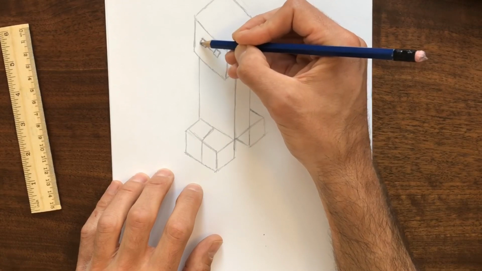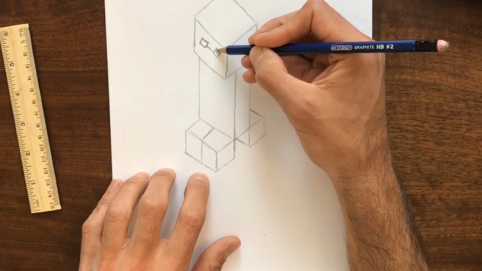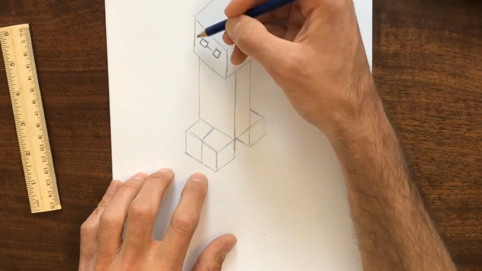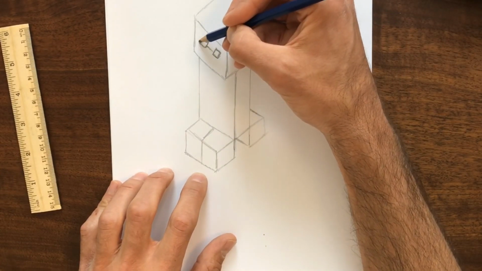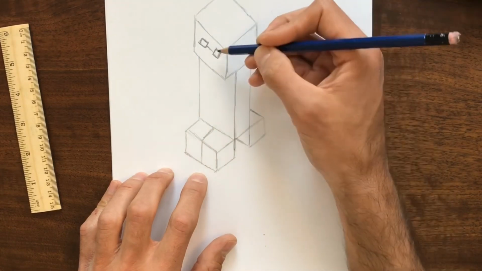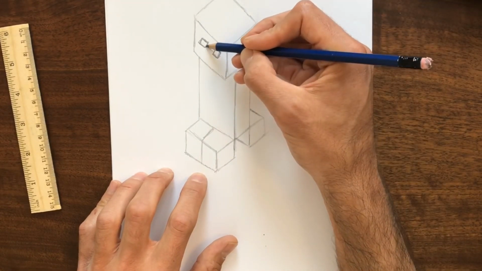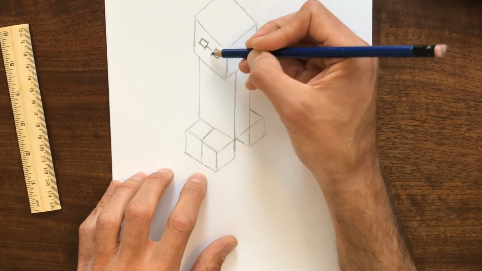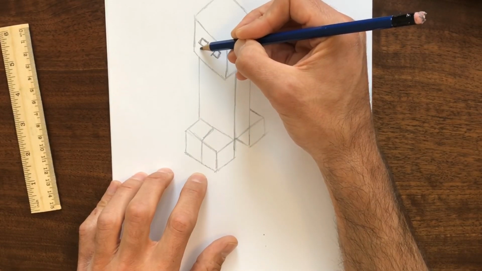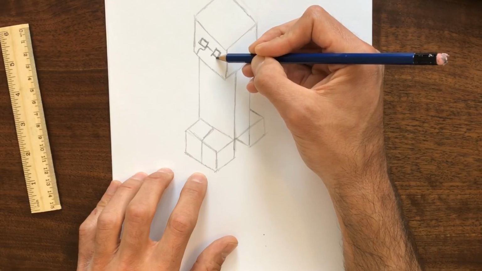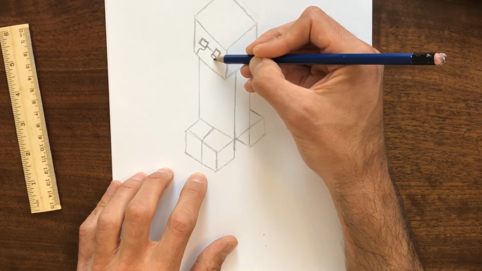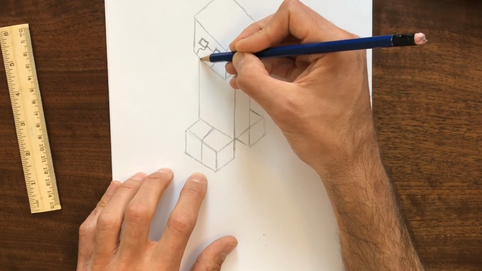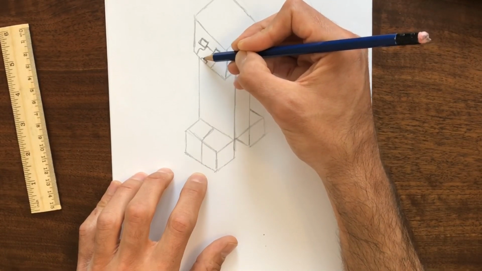Don't forget, they're sort of on an angle. So kind of like diamonds again. Okay, and then we're gonna line down like this, line down like that, and then come off to the side like that, come off to the side like this, and then another little rectangle over here.